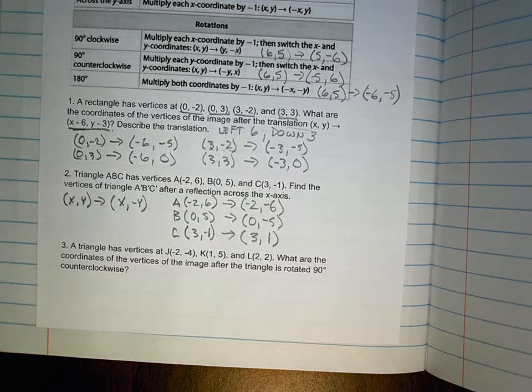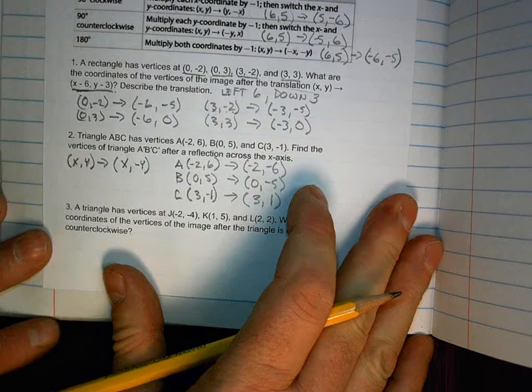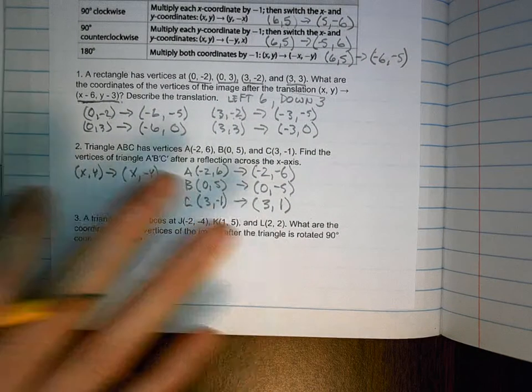So we didn't even have to graph this to do the work, right? Nope. So those of you who hate graphing, this is like your line of business. I get it. All right.